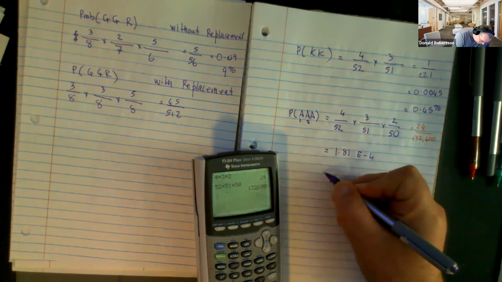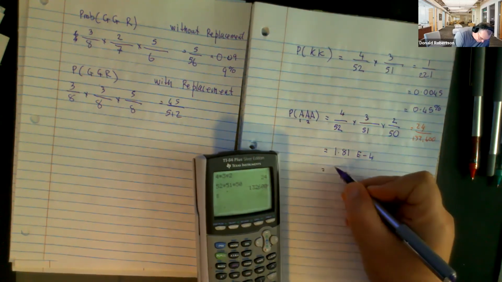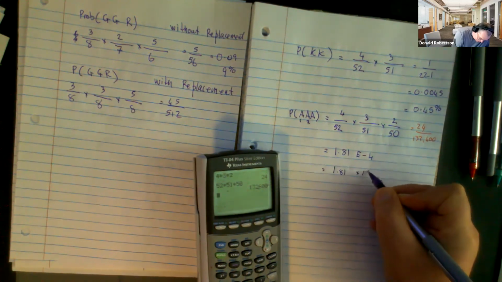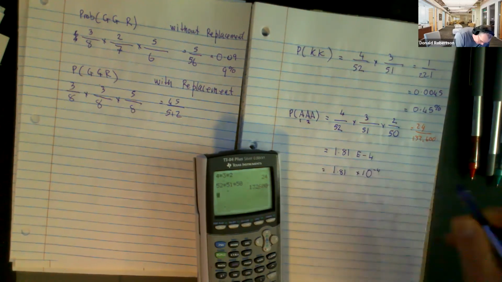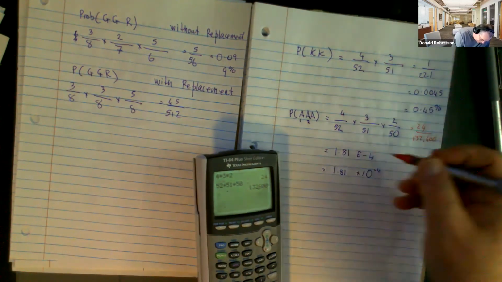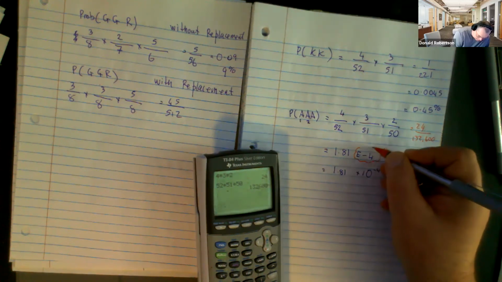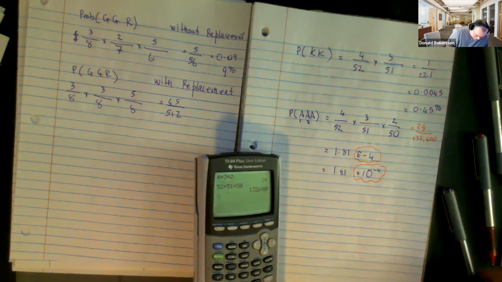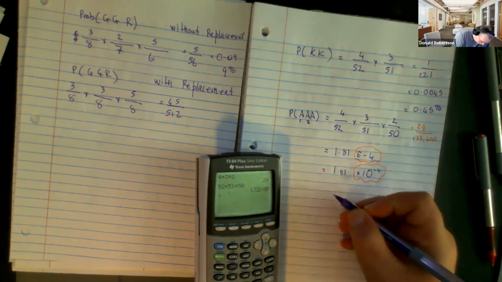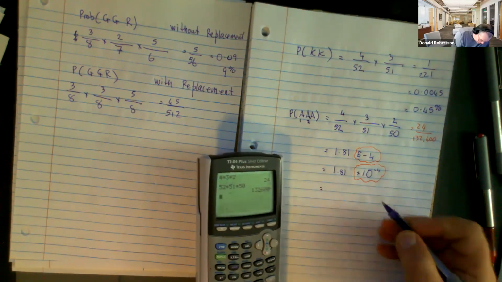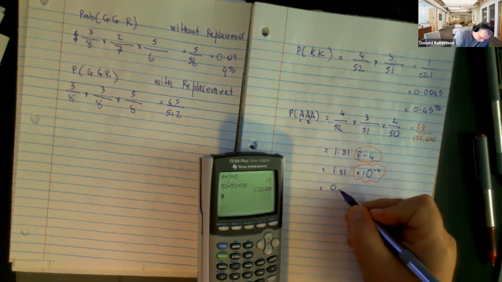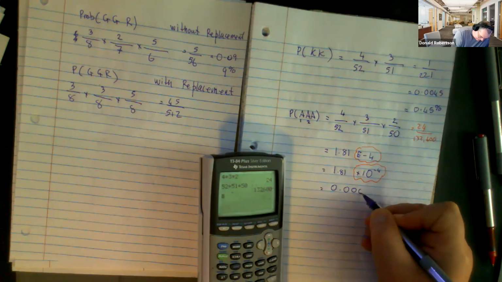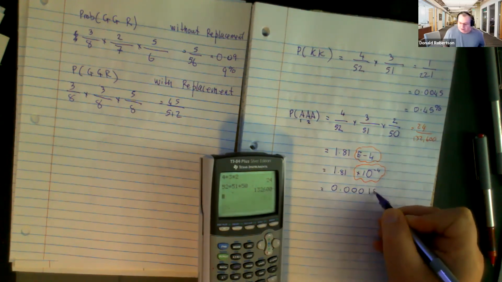This is scientific notation. This means 1.81 times 10 to the -4. That guy there is him. That's just how the TI-84 writes times 10 to the -4. And that again is not the answer we're looking for, because in a real world decimal, it's that guy.